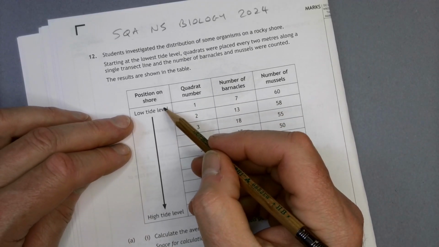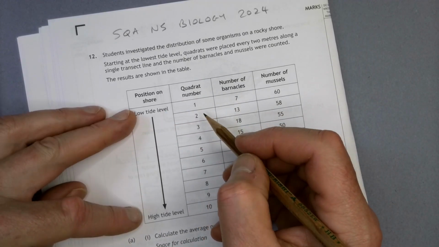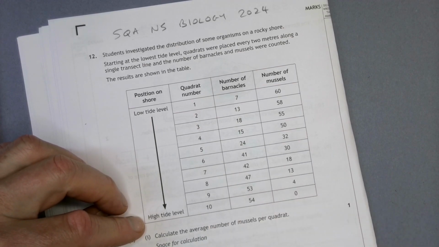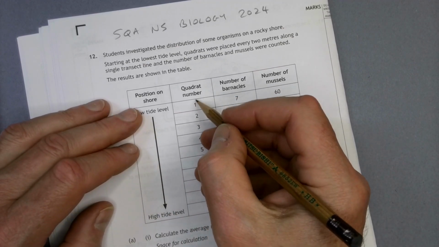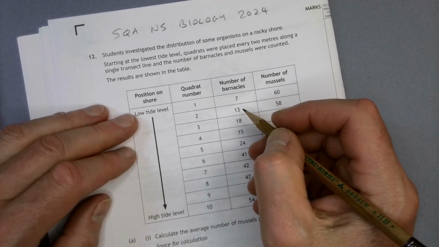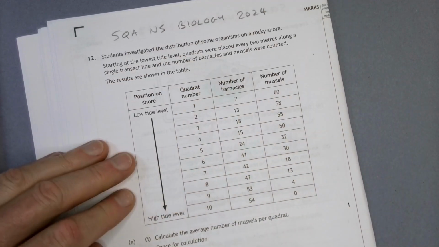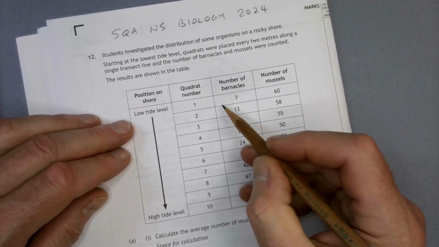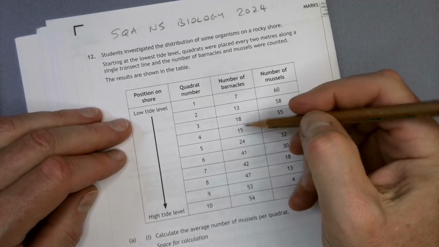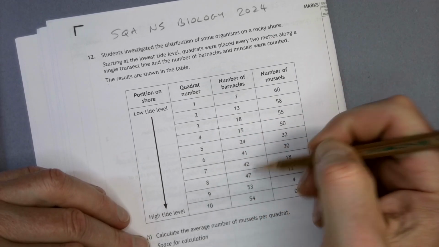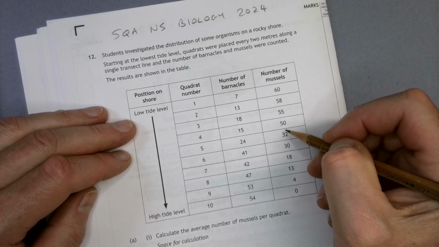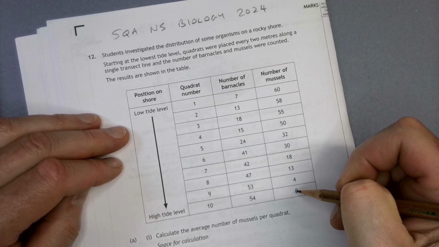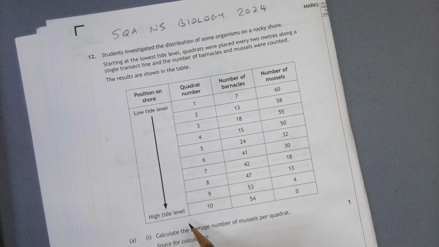Okay, low tide, quadrat number 1. High tide, quadrat number 10. You always start at low tide in case the tide comes in, right? So anyway, never mind, that's practicalities. Don't need to, well, we might get asked about it. Let's have a look. Number of barnacles, there they are at each of these quadrats. Let's see, can we figure out what's happening? The barnacles are increasing as we go up the shore, and the mussels are decreasing pretty much as we go up the shore from low tide to high tide.